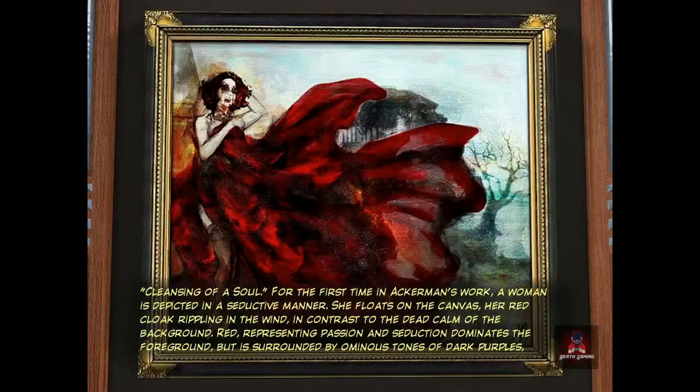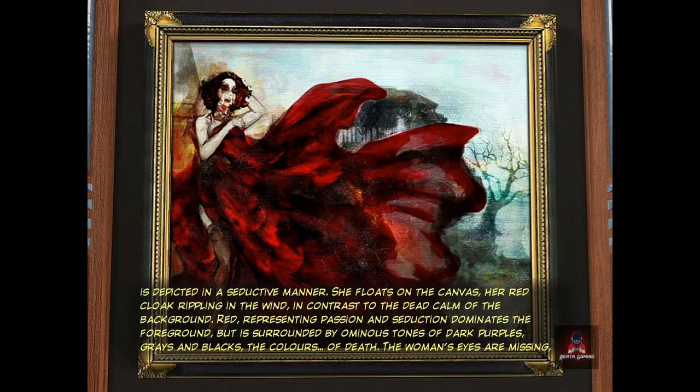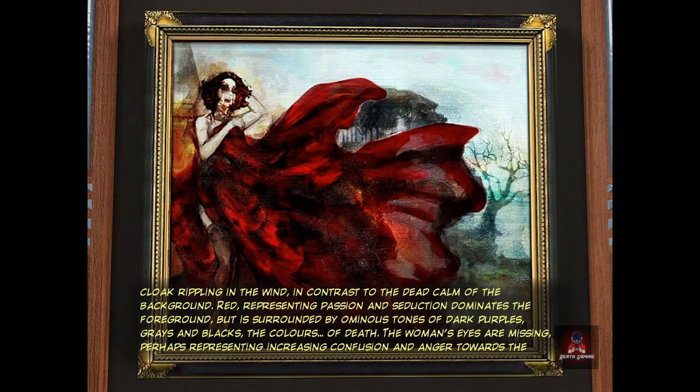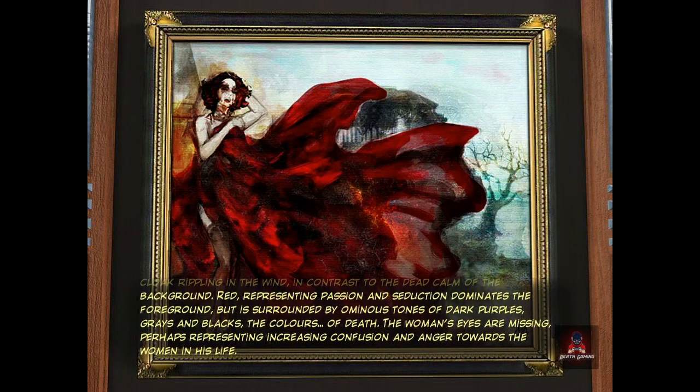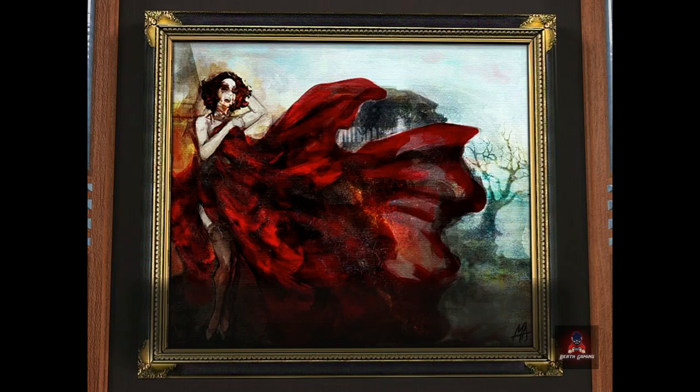Cleansing of a Soul. For the first time in Ackerman's work, a woman is depicted in a seductive manner. She floats on the canvas, her red cloak rippling in the wind, in contrast to the dead calm of the background. Red, representing passion and seduction, dominates the foreground, but is surrounded by ominous tones of dark purples, grays, and blacks, the colors of death. The woman's eyes are missing, perhaps representing increasing confusion and anger towards the women in his life.